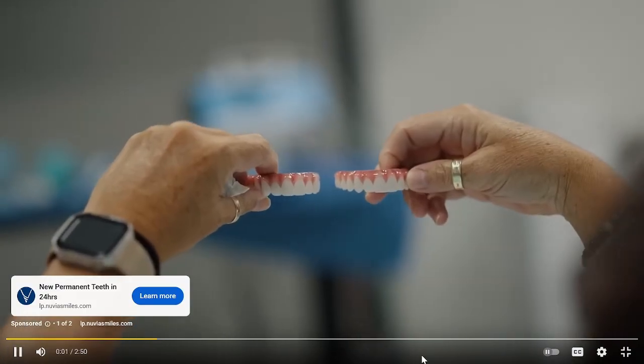Are you researching dental implants? There's a lot of dental offices that'll talk about doing their teeth in the day process.